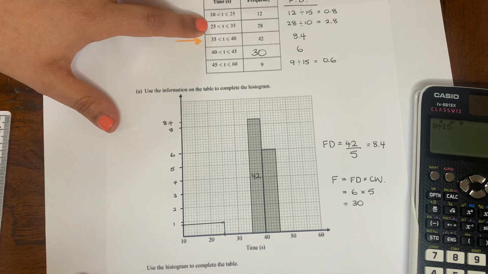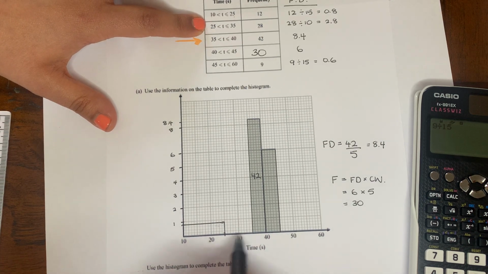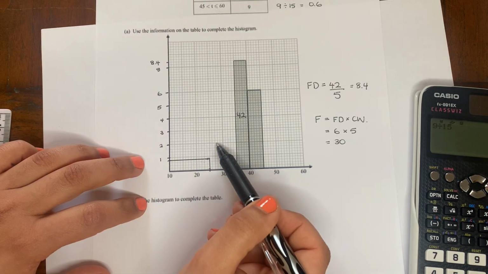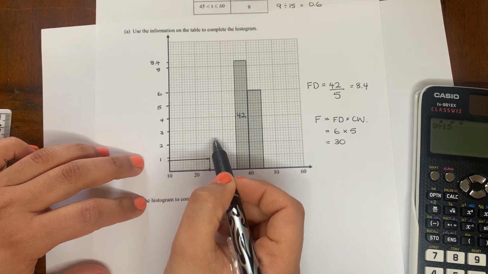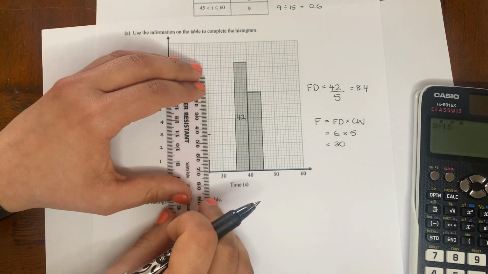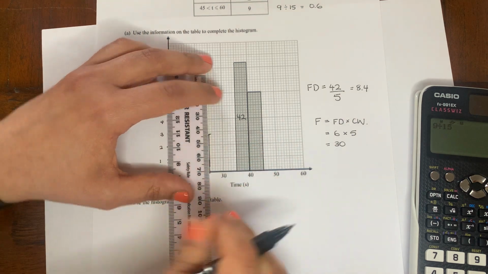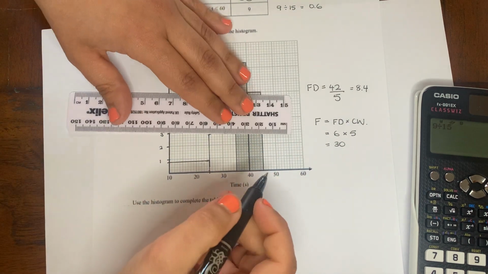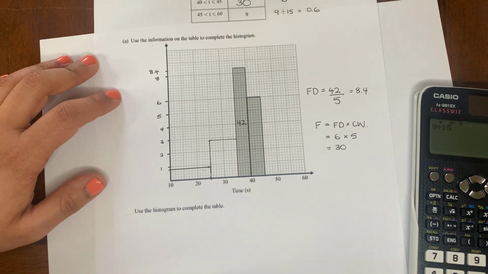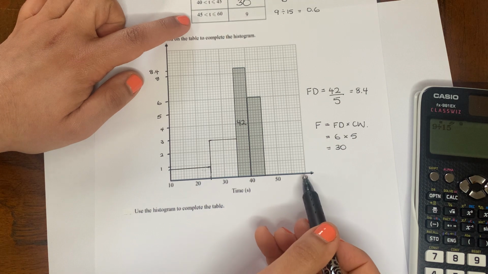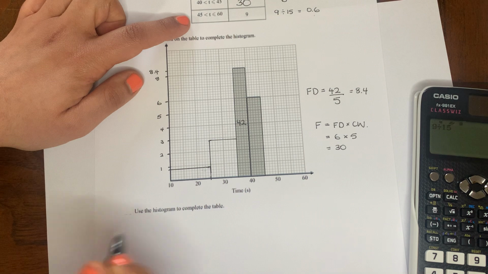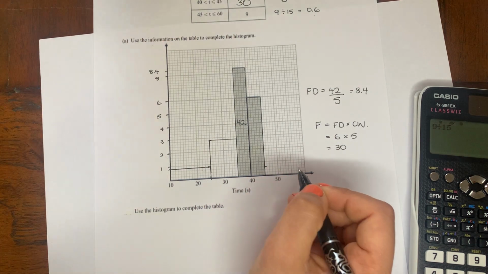The next one goes from 25 to 35. So next big block there, and the frequency density is 2.8. So that's 2, and then 0.8 would be 2, 4, 6, 8. So up there, I'm going to make a little line for myself so I know where to go from. And then connect that in. And then the very last one goes from 45 to 60, so all the way along here, and the frequency density is 0.6. Each of these little boxes is 0.2, so 0.6 would be 3 up.